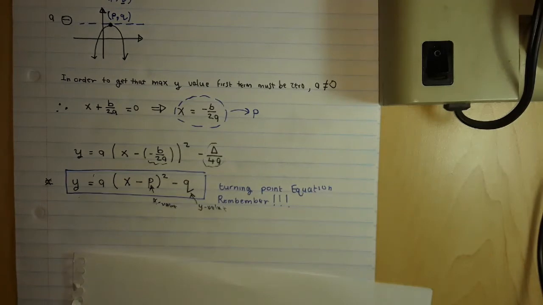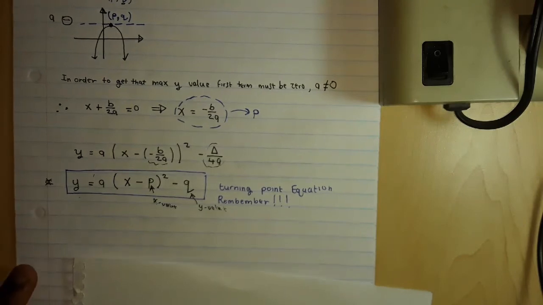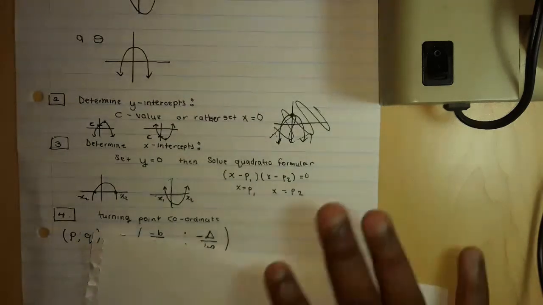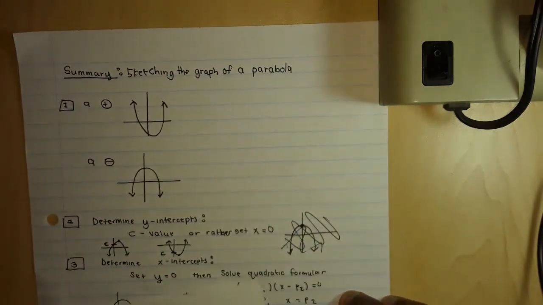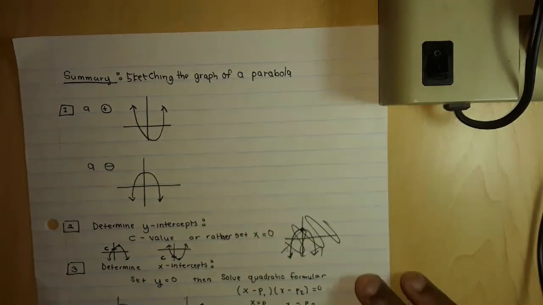Whenever we're using this equation, it is to help simplify our calculations, or rather make it easy for us to be able to draw the graph of the parabola. So now lastly but not least, we are looking at a method of sketching the parabola. This is a specific method. It's going to help you as well.